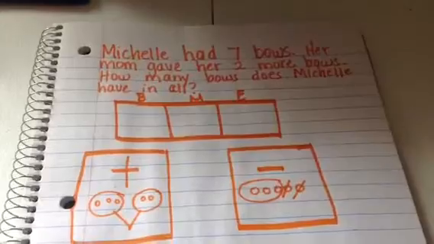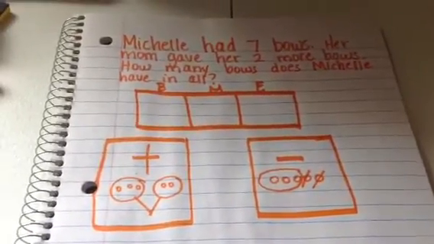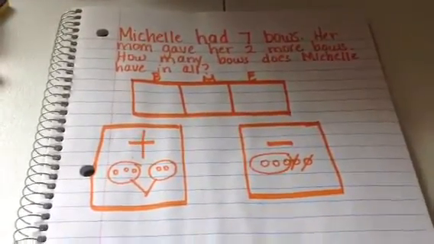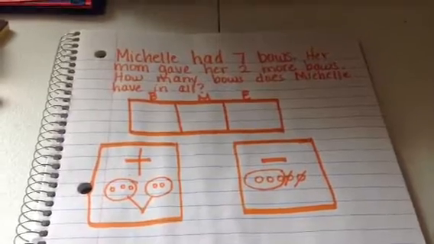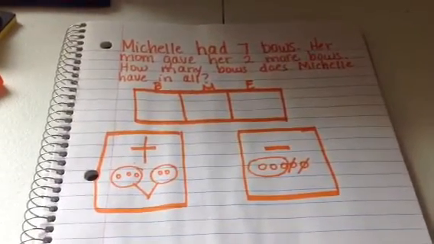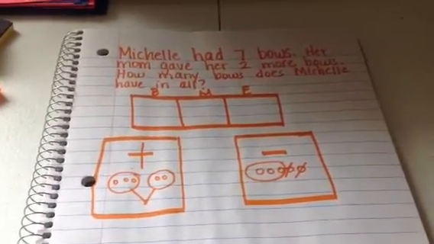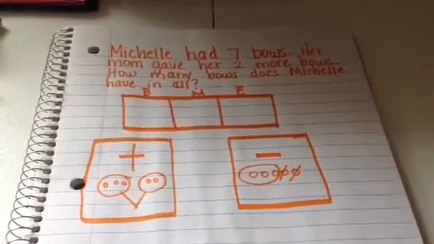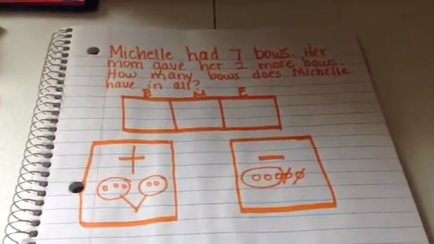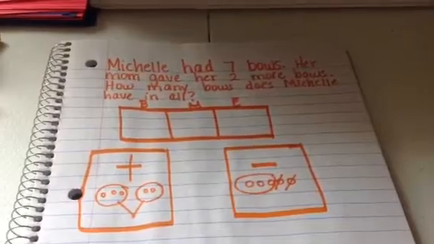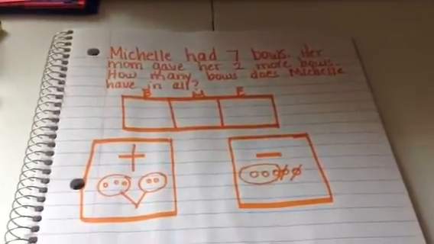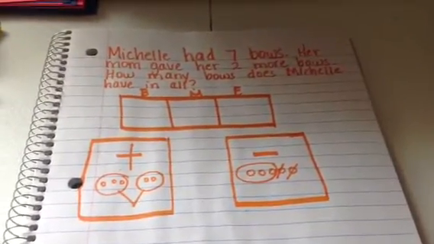Okay, boys and girls, so we're going to work on our problem of the day, okay? I have it written down here just in case you don't have your work packet, and I'm also going to show you a picture of the action posters that we always go to when we are going to solve our problem, okay? So I'm going to read the problem first. Michelle had 7 bows. Her mom gave her 2 more bows. How many bows does Michelle have in all?